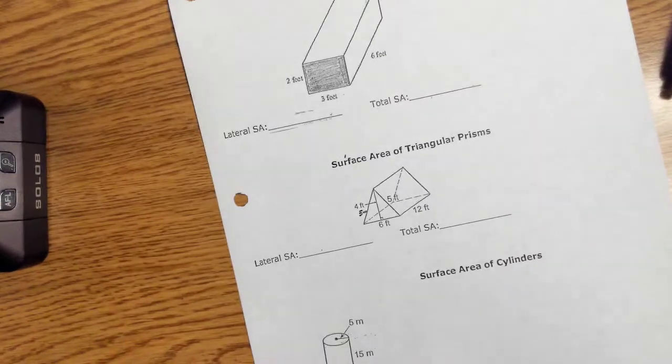Last one, STAAR review. I guess Miss Moon was going to do 2 packets, and I talked her into just making it 1. So this is really STAAR review number 8 only. We're doing surface area and volume. Surface area of a rectangular prism.